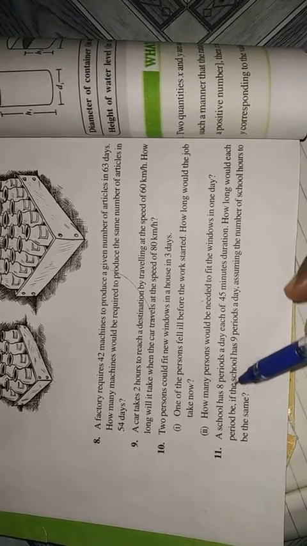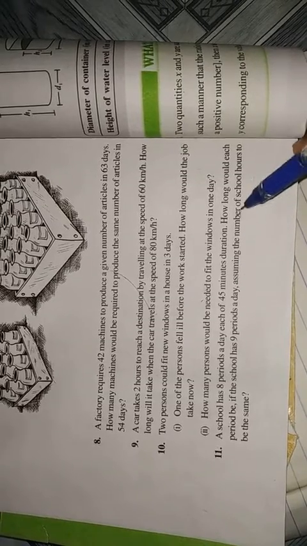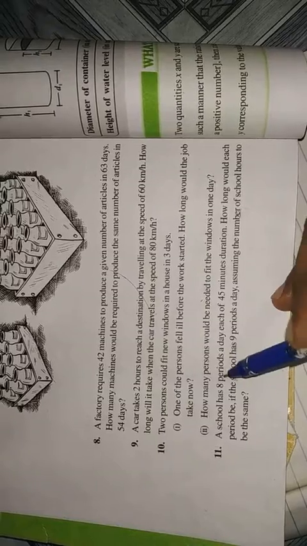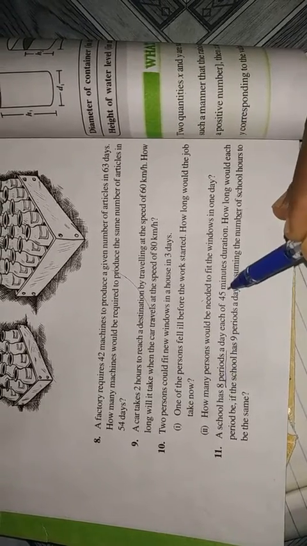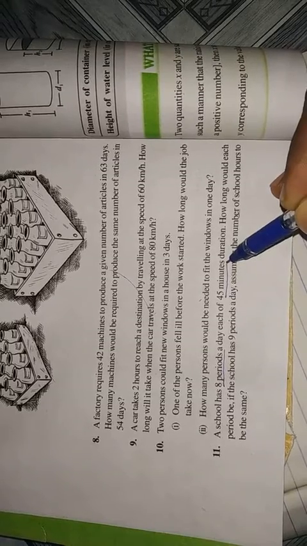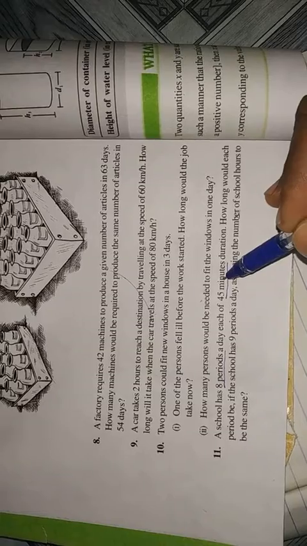How long would each period be if the school has 9 periods a day, assuming the number of school hours to be the same? See students, this problem is also similar to the one you solved yesterday. Here one word is periods and another is minutes, so you write ratio of periods and ratio of minutes.